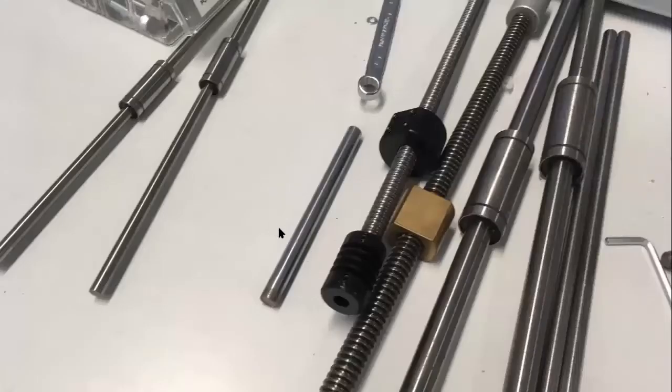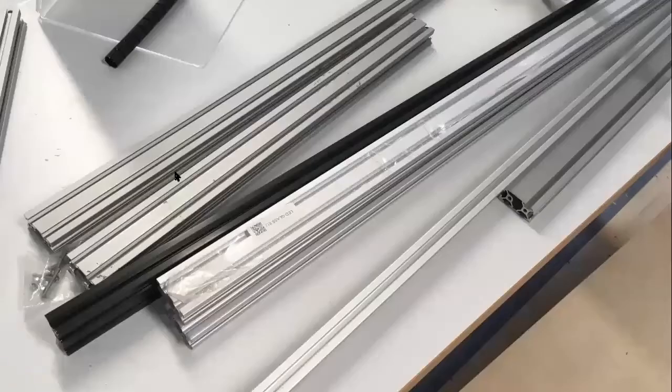So there are some pictures of what I mean. There are rods with linear bearings over here. Then we have these lead screws and just the plain rods. Then we have these aluminium profiles that can be used in order to make the basis of an axis or several axes.